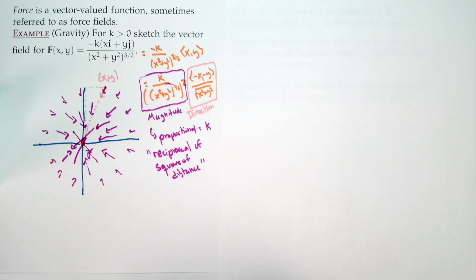Now, it's a little bit hard to see this picture. Of course, it's really hard to see any picture with vector fields just because there are a lot of arrows.